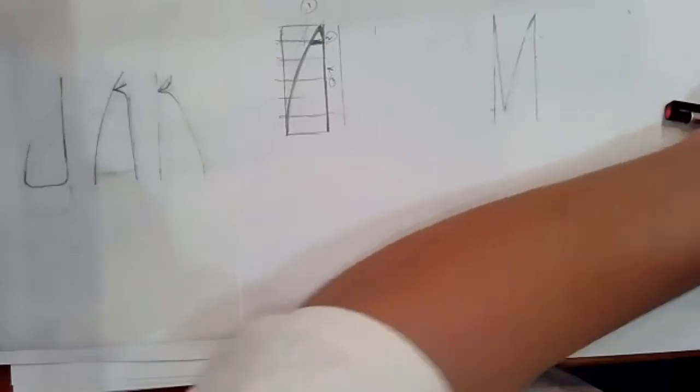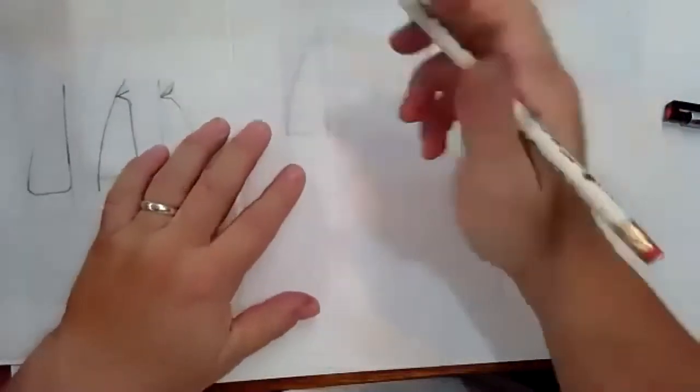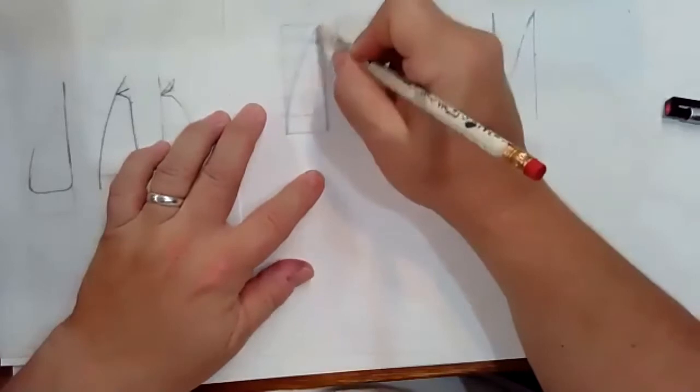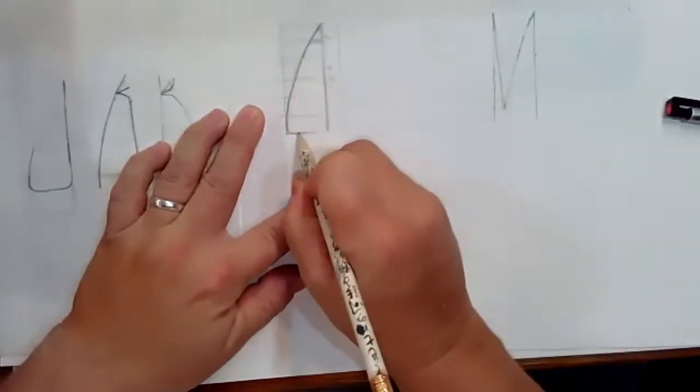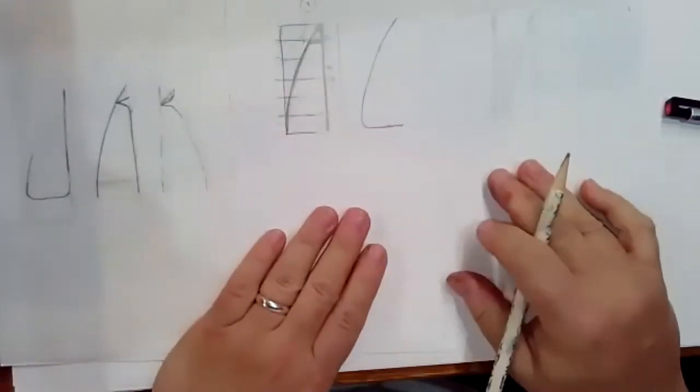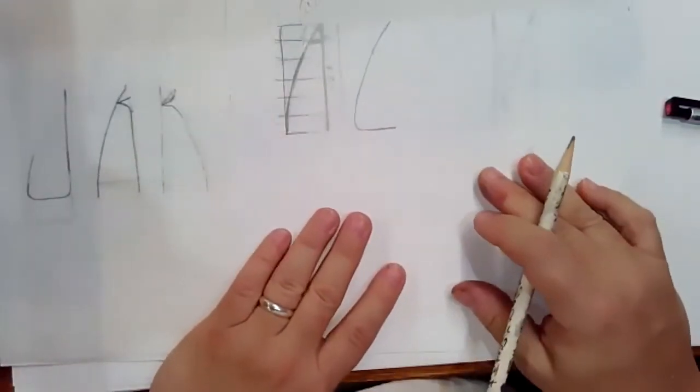The L. Do we want to do the L just like this, like we did with our F and our E? Could just do that.